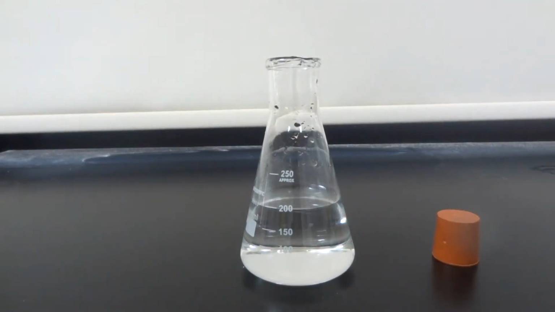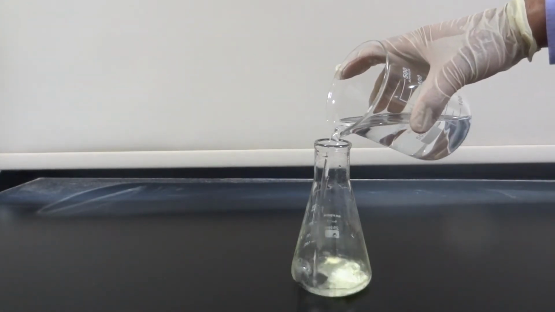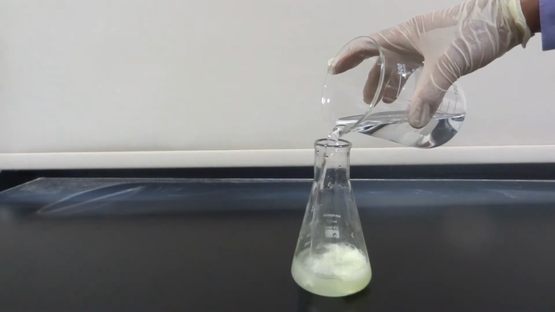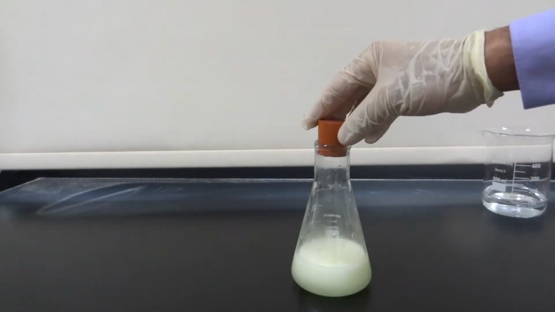The conical flask can be closed by using a stopper, but never close the conical flask when you're mixing, especially with a chemical which releases gas, to avoid the increase in pressure and then explosion.